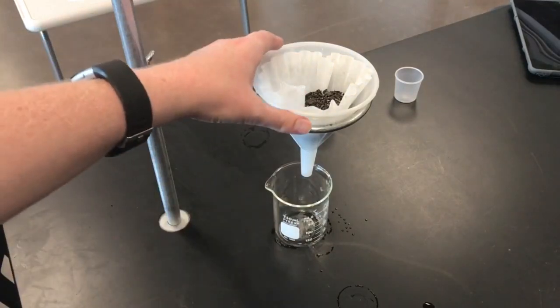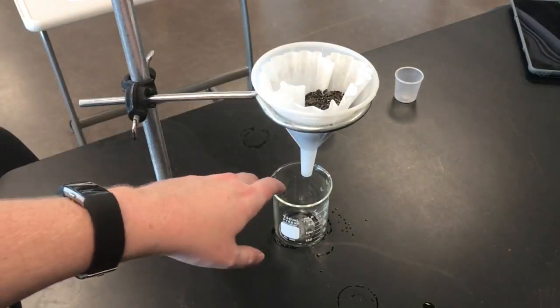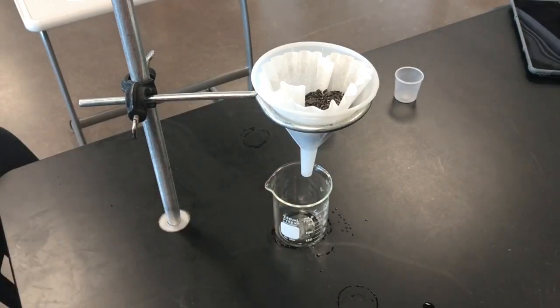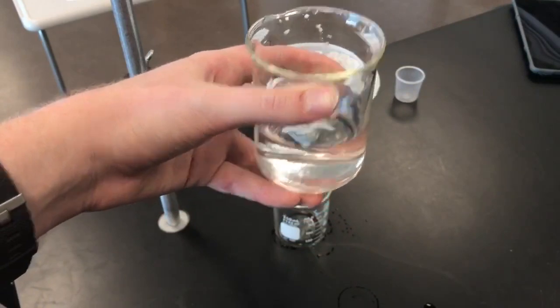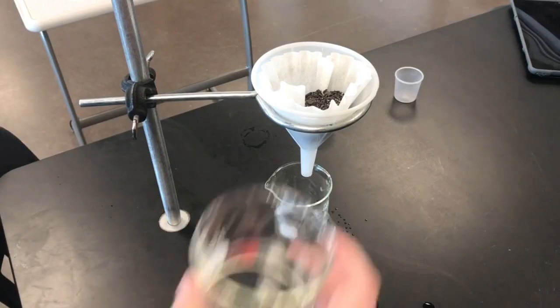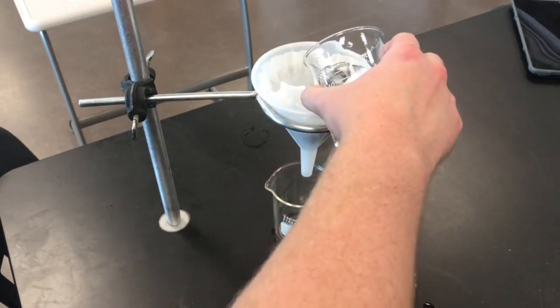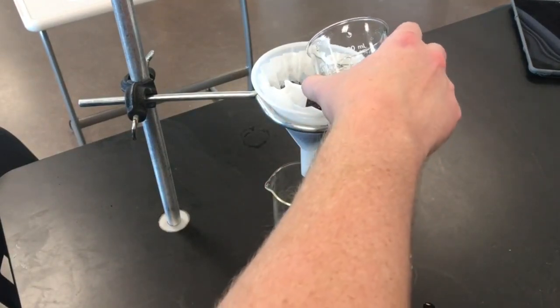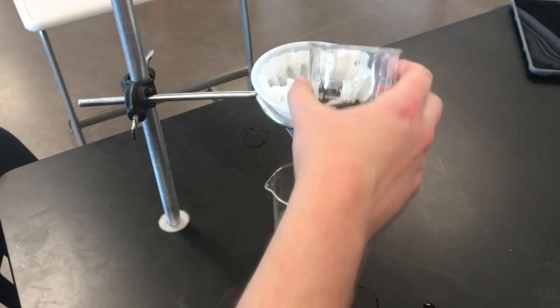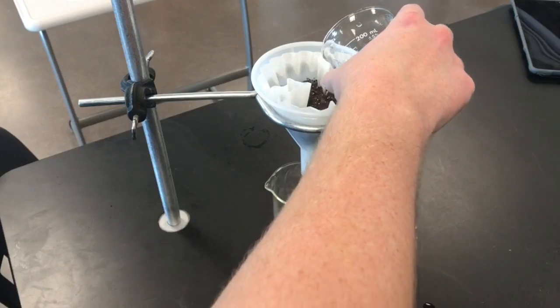I've got my soil B in my coffee filter. I've got a beaker under the funnel here to catch all of that excess sulfuric acid solution. I've got my sulfuric acid, 100 milliliters. And so I'm going to pour through, just like part one, I'm going to pour through 3 times. Make sure not to dump it all out at once. Just pour it through nice and slow.